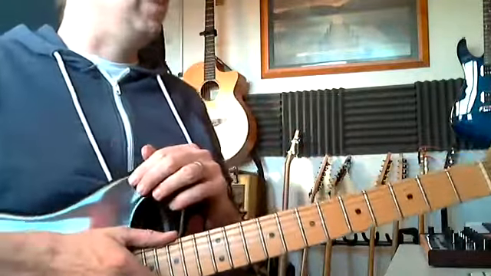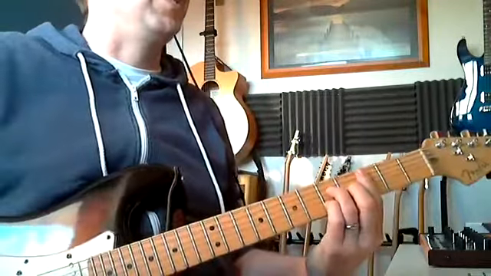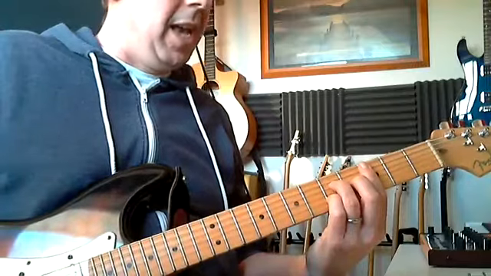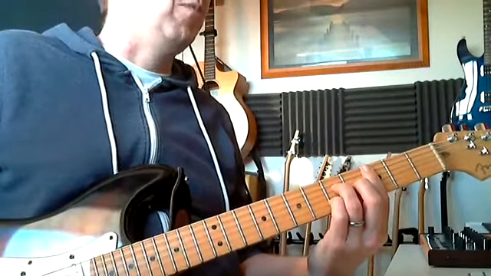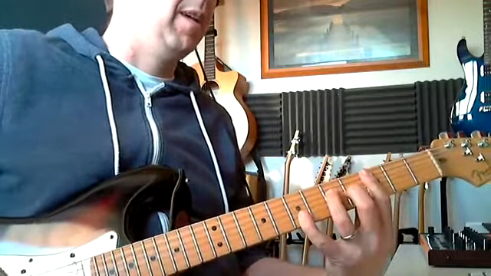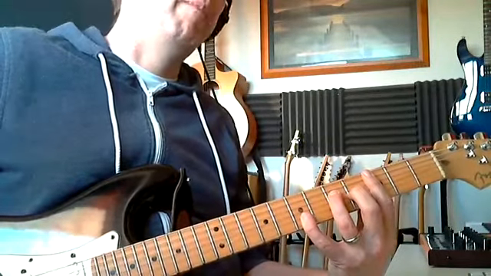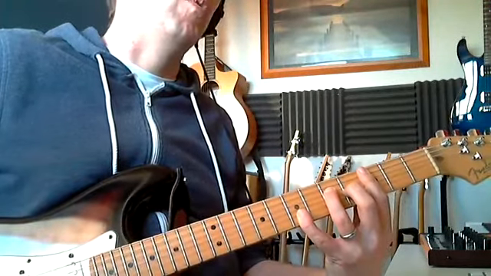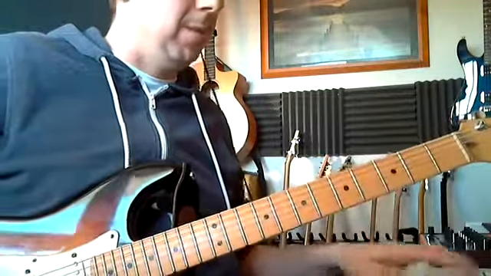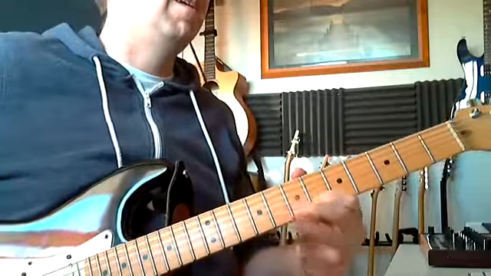So this is where it gets a little bit interesting, a little bit modal, because we've got the option here over the C major 7 to stick in, well, it would become C Lydian, F sharp, and then move it down as we move chords to the natural note. So let's see that.